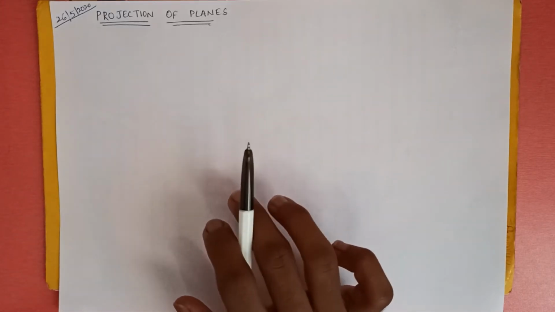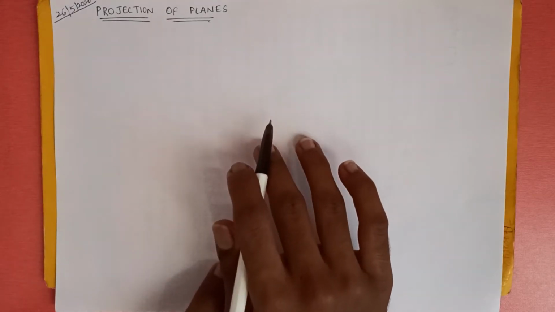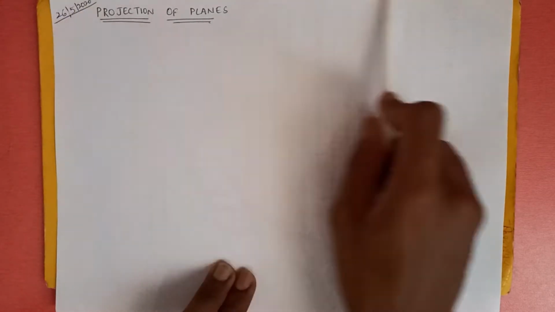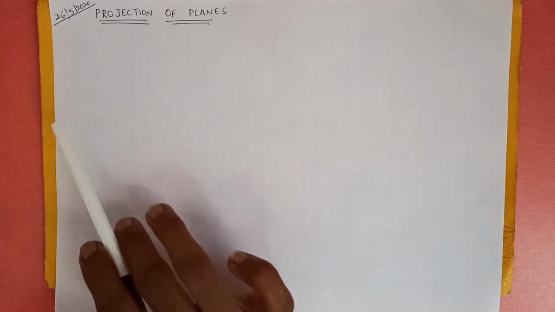Now, what is a plane? A plane is a completely flat or level 2D object having only a length and a breadth. The thickness is always very negligible. Now this sheet of paper over here, it's a 2D object, it's a plane, okay? You can clearly see that this sheet of paper has a length and a breadth only. So this is called a plane.